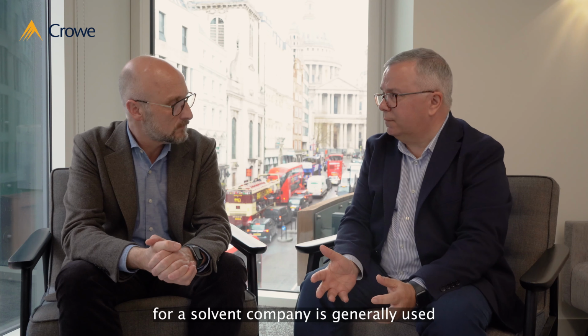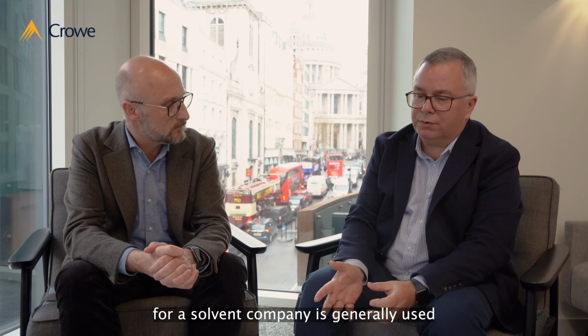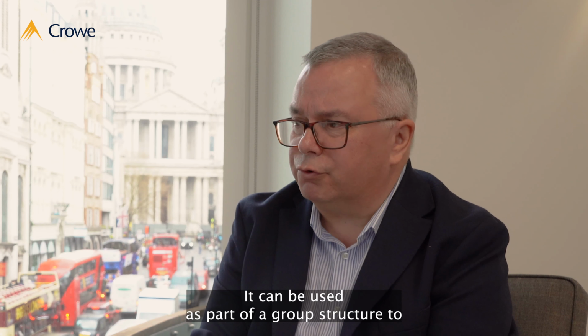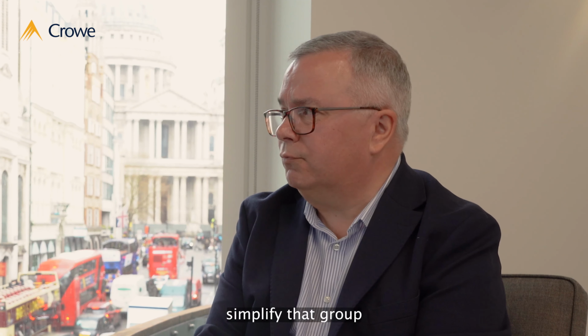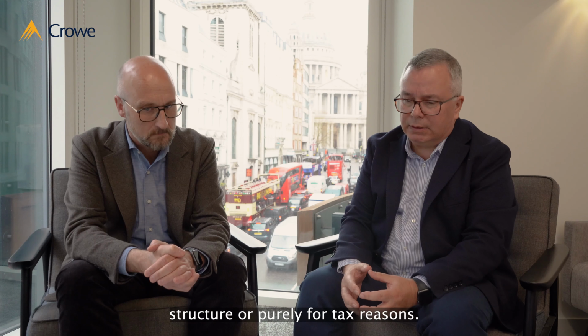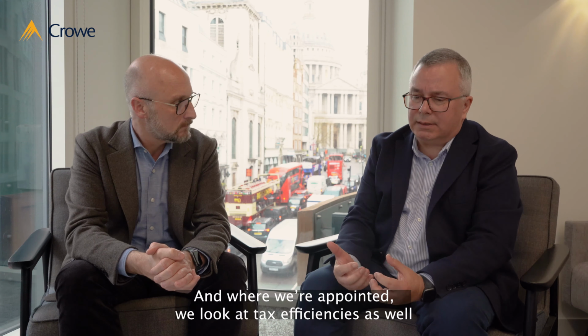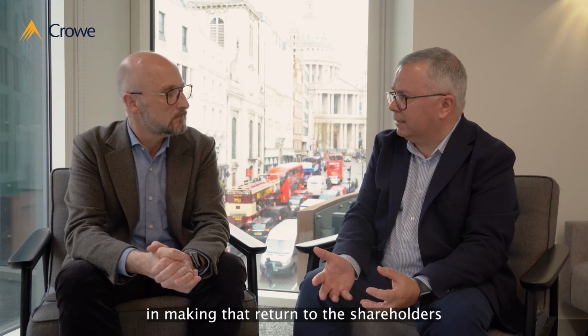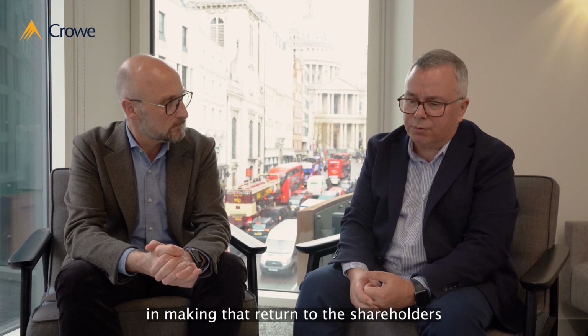So a members' voluntary liquidation for a solvent company is generally used where a company has reached the end of its useful life. It can be used as part of a group structure to simplify that group structure, or purely for tax reasons. And where we're appointed, we look at tax efficiencies as well in making that return to the shareholders.